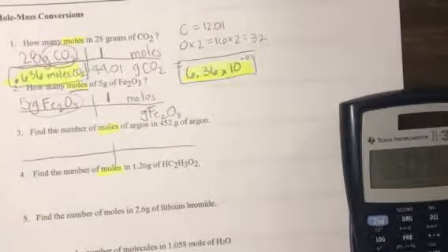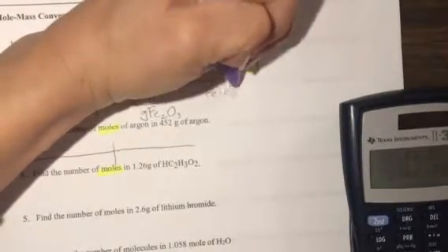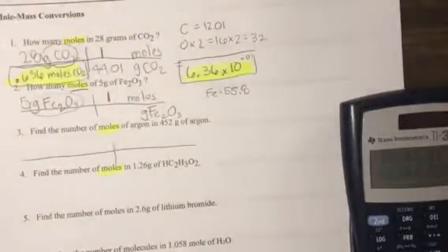So in order to find grams, I have to refer to my periodic table because what they're asking for is mass. So iron weighs 55.8 times 2.